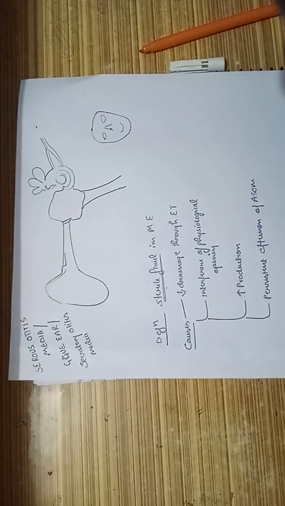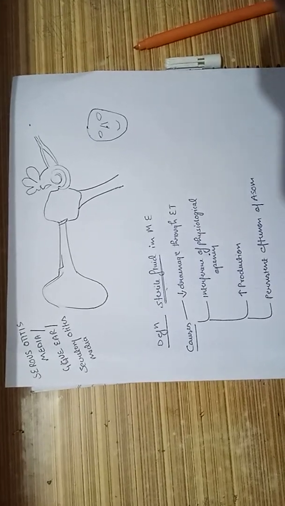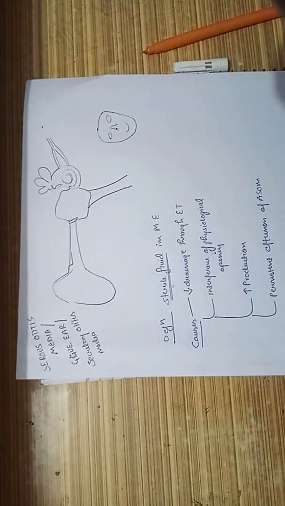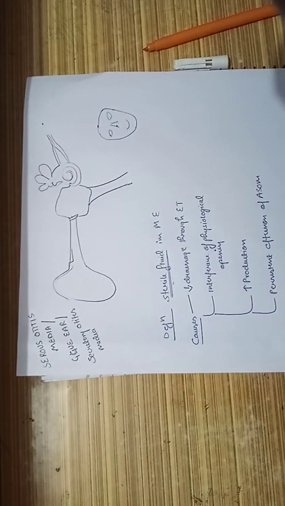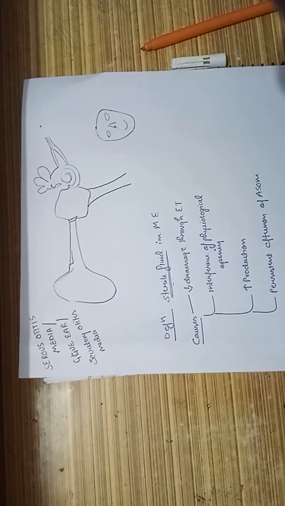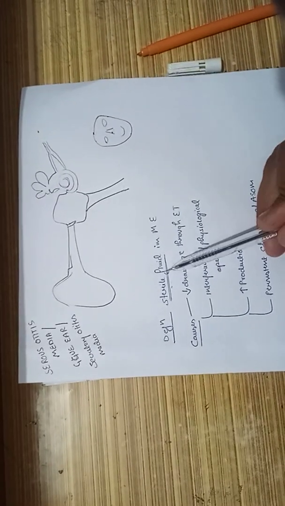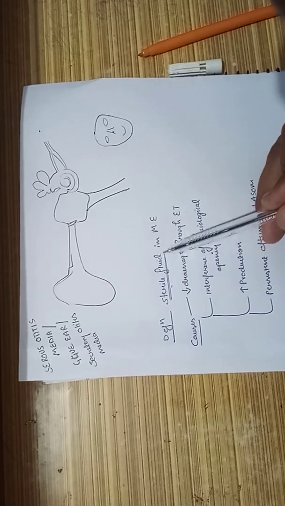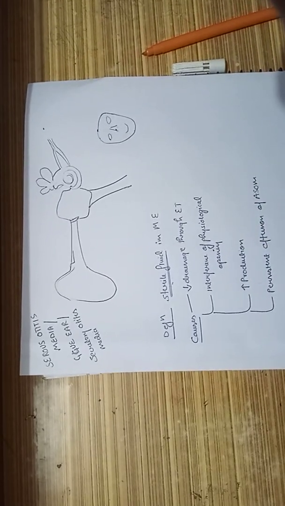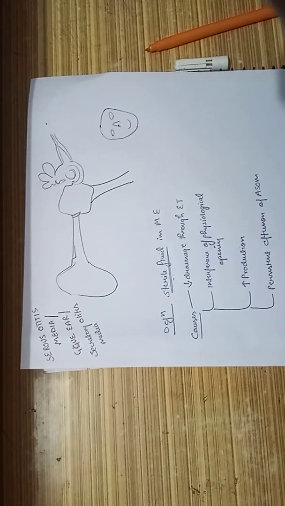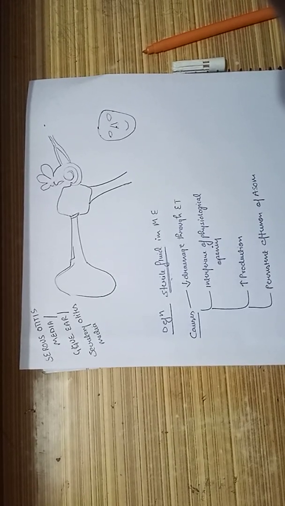Hello everyone. So today we will be discussing serous otitis media, also known as glue ear or secretory otitis media. The first thing we need to understand is that it is the collection of sterile fluid in the middle ear. Mind you, it is sterile fluid. If it were infective fluid, it would be suppurative otitis media. So this is the first thing we need to understand.